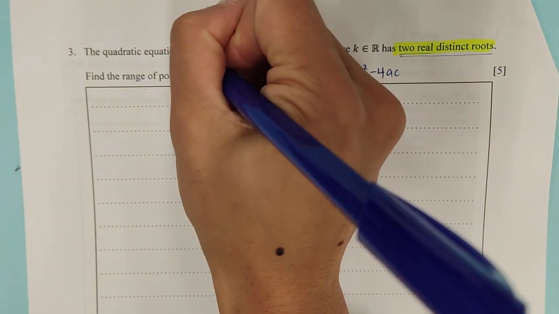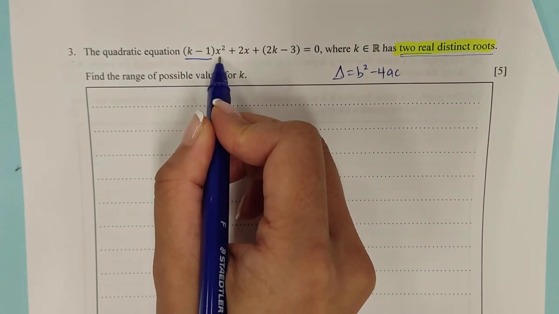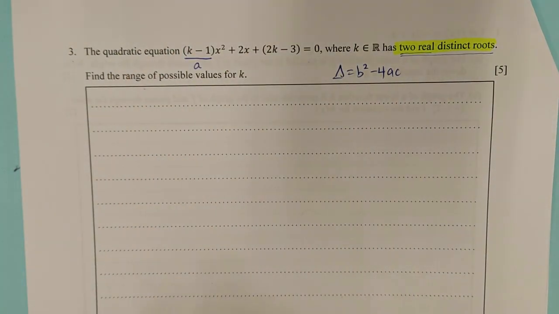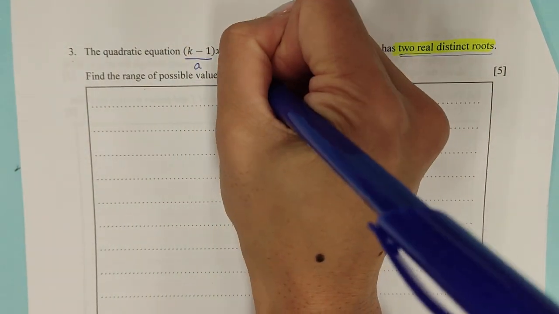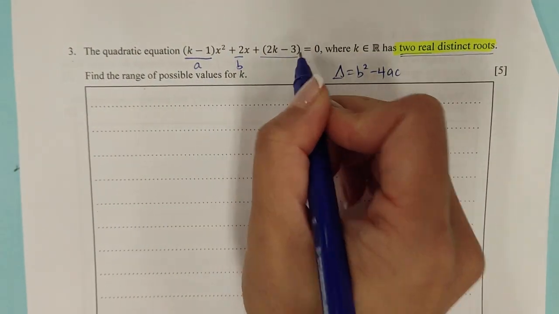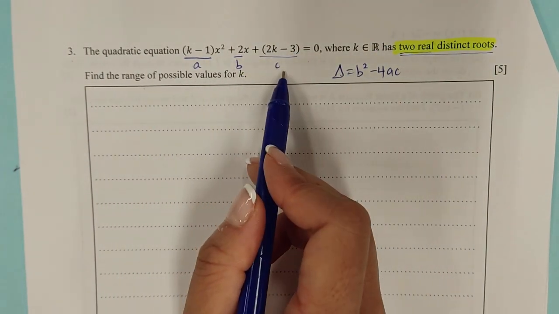The a value is going to be the value that's in front of the x squared. So this is the coefficient for our x squared term. The b value is the coefficient for our x term. And the c value is going to be our constant. So here's our a, b, and c.